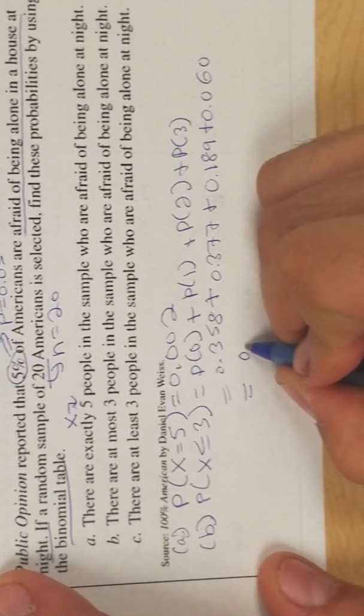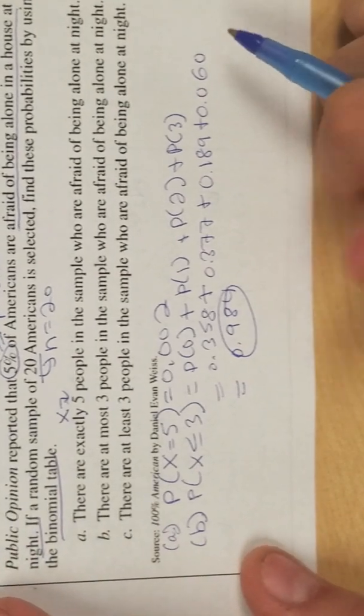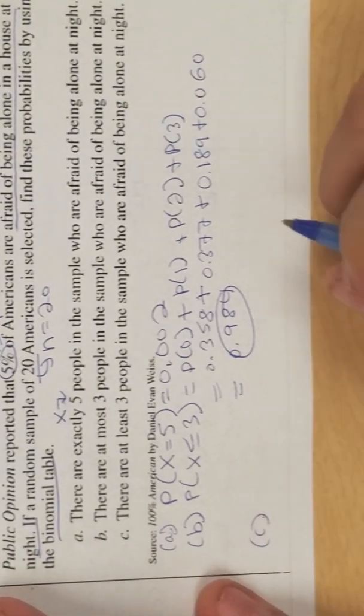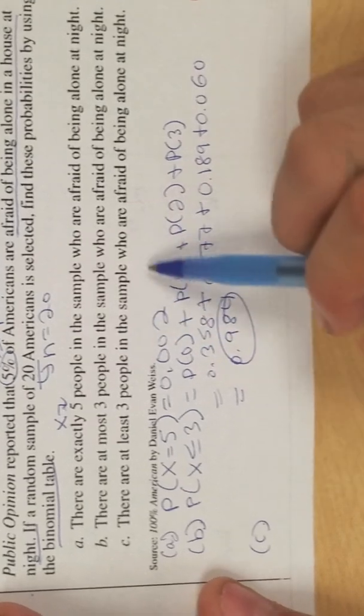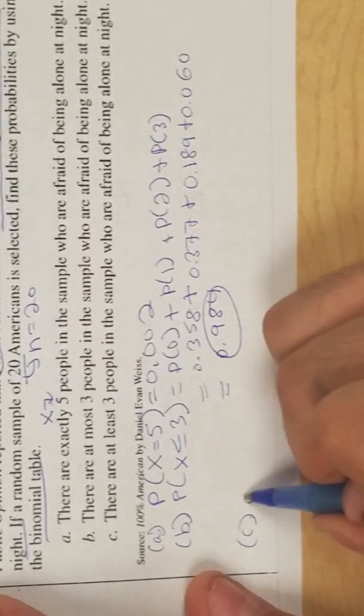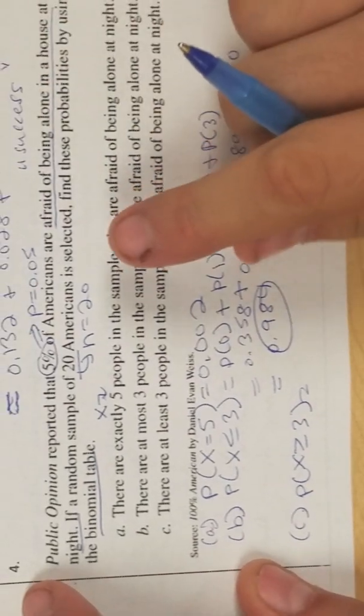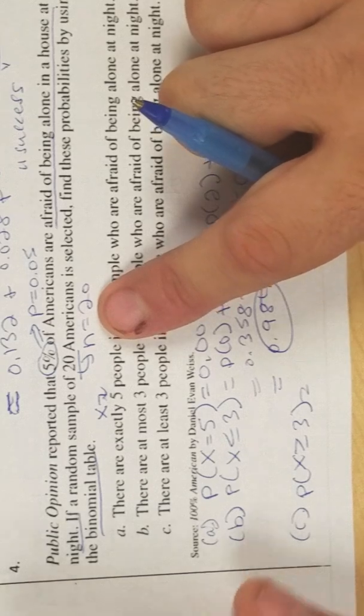Add those together and you get 0.984. Now we're going to do the last one, part C. There are at least 3 people in the sample who are afraid of being alone at night. So at least means greater than, right? So greater than or equal to 3, which means we need, well, we have 20 Americans, right?